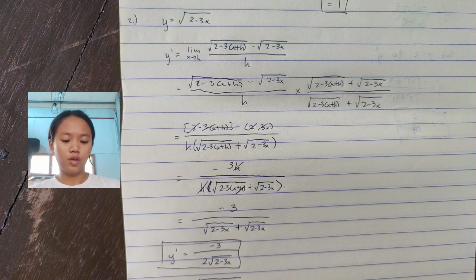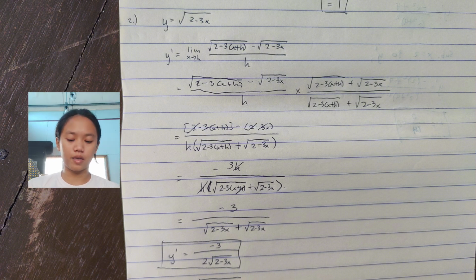So in my solution, y prime will be equal to the limit of the square root of 2 minus 3x plus h, minus the square root of 2 minus 3x, over h. And this will be multiplied by the square root of 2 minus 3x plus h plus the square root of 2 minus 3x, in both the numerator and the denominator, to cancel out the square roots in the numerator to be able to solve it further.